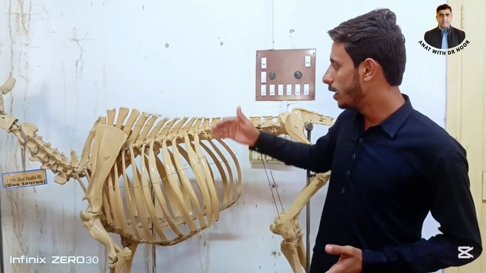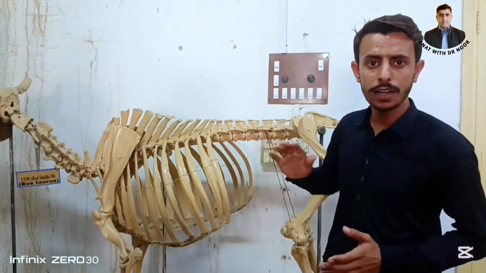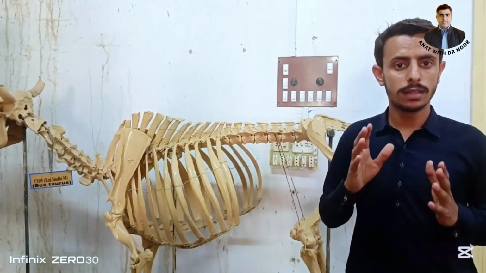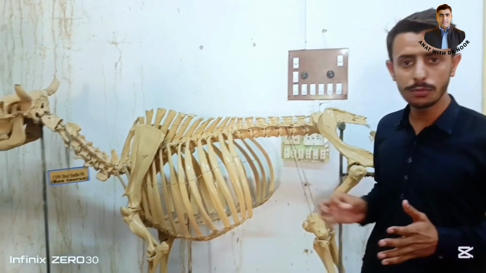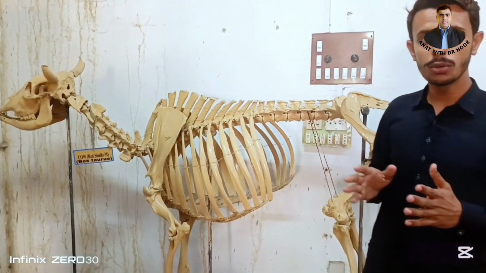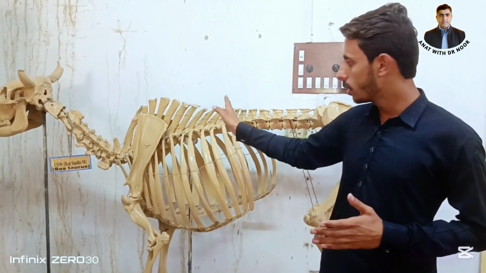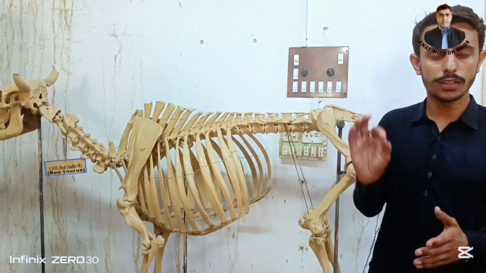And the sagittal plane. The sagittal plane is parallel to the median plane, slightly away from the median plane. It cuts the body into 2 unequal halves. And now the segmental plane, the transverse plane or segmental plane. It cuts the body into 2 halves, head and tail. If you cut the cow at this angle, head and tail, this will be the transverse plane.